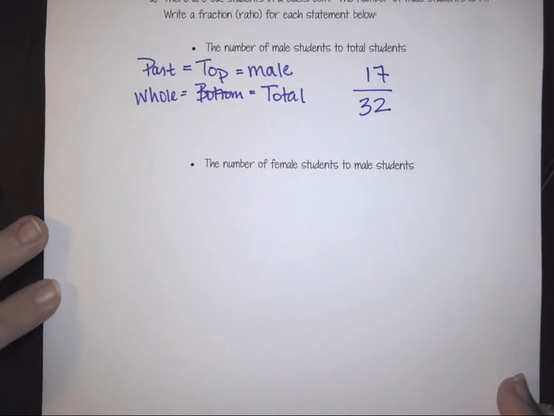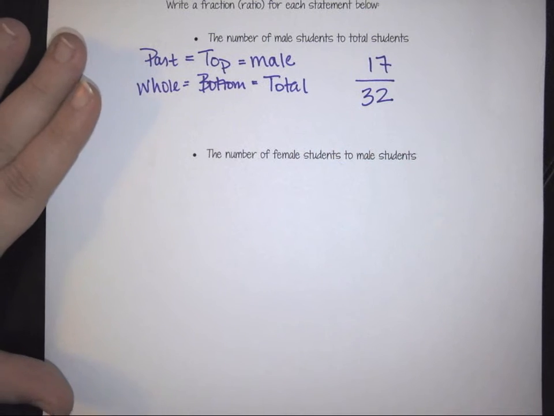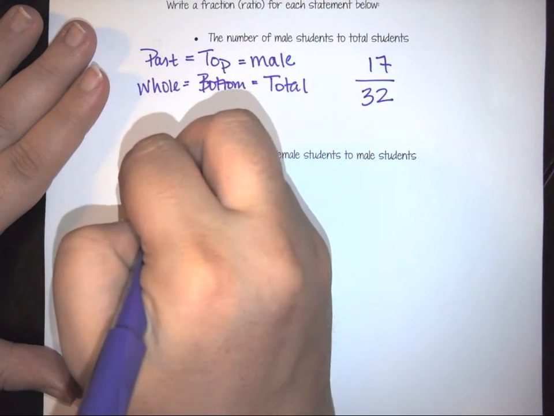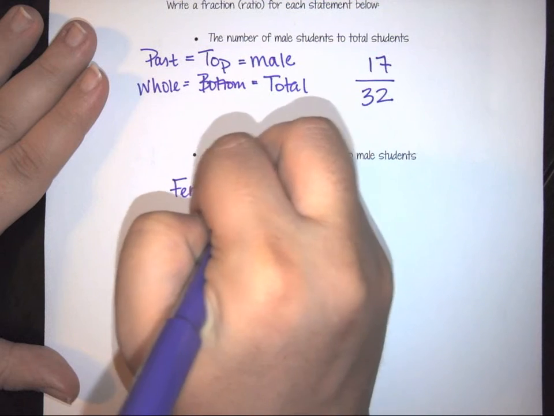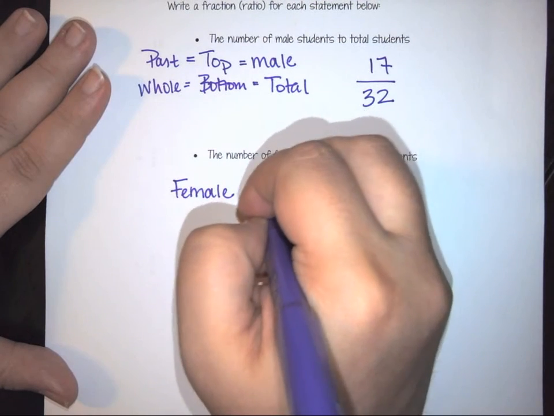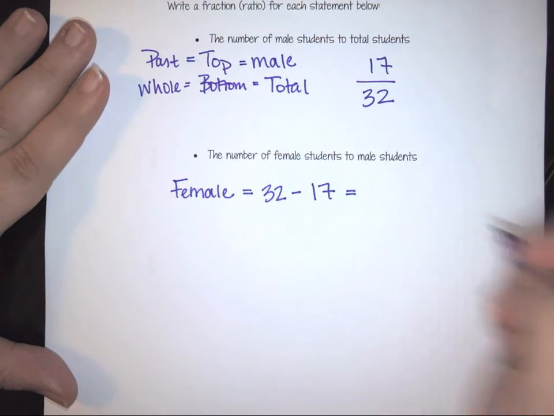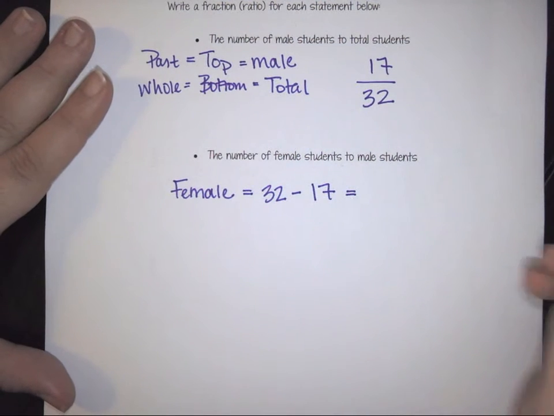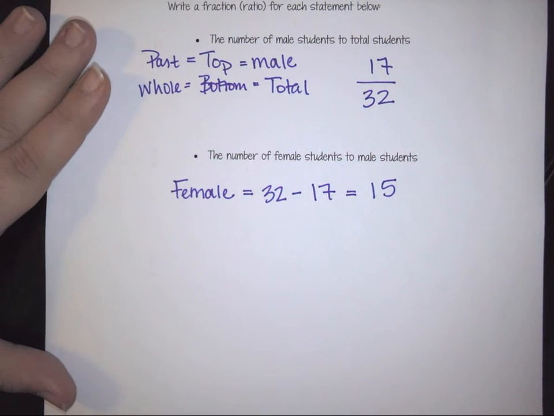Now the second part wants to know the number of female students to male students. So the first thing we need to do there is find how many female students we have. To do that, you need to take your total, so that's the 32, minus your male students, which is 17, because that's going to leave behind your female students. So 32 minus 17 is 15.